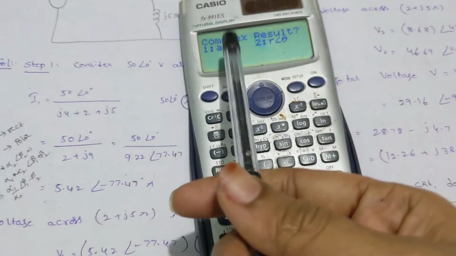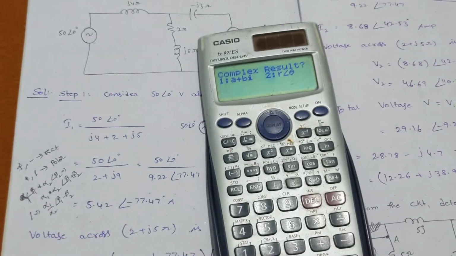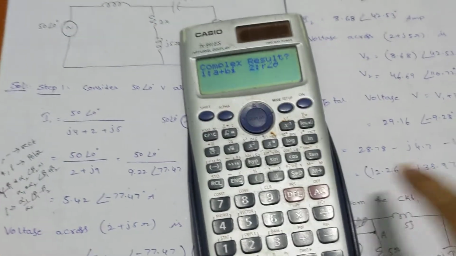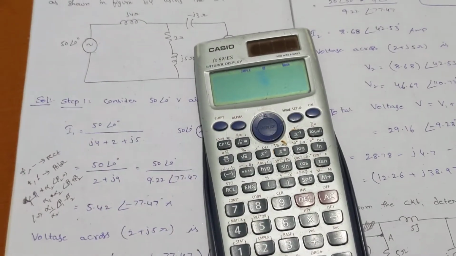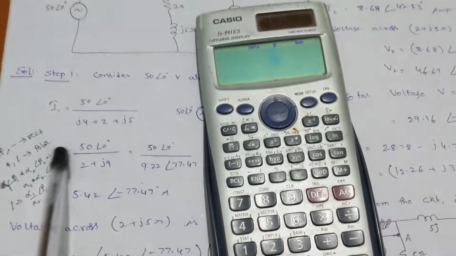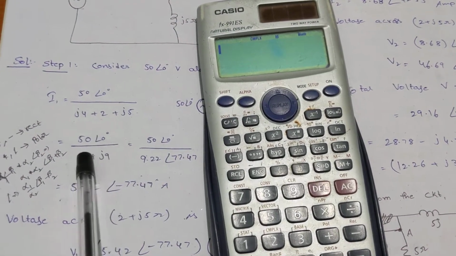Here it is asking for the complex result. They are asking the complex result, and mostly I go with polar format. Okay, polar format. Up to here we can calculate.